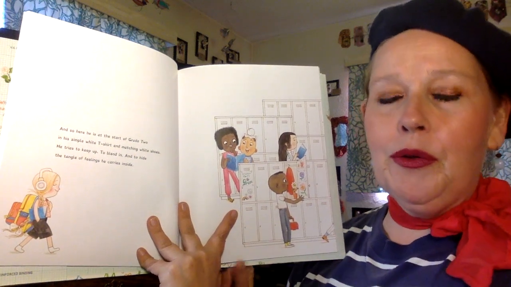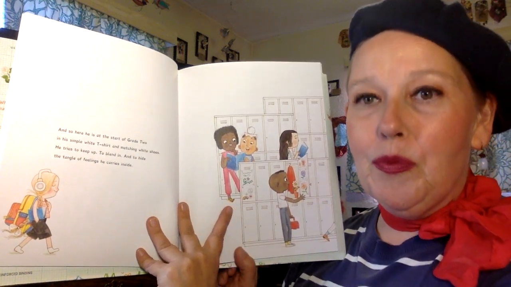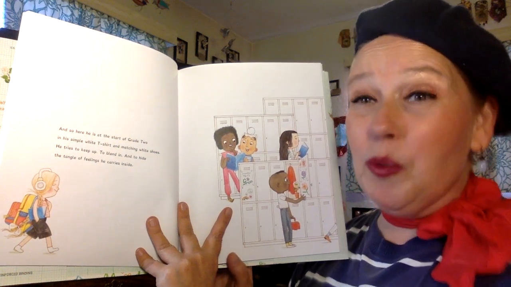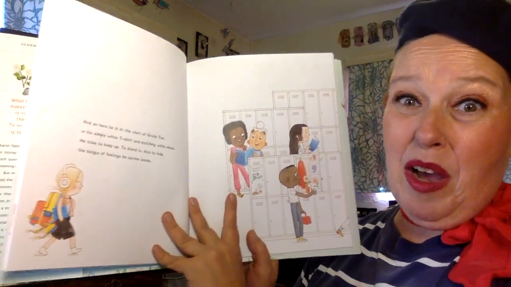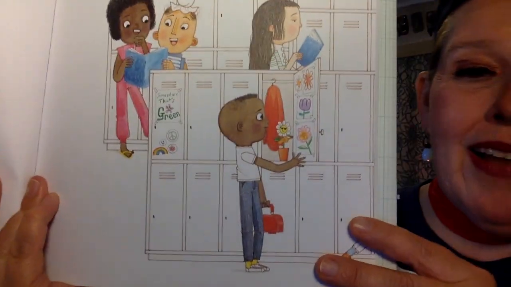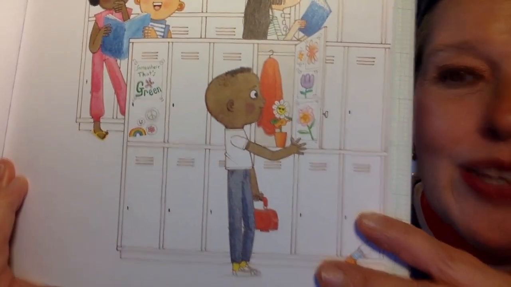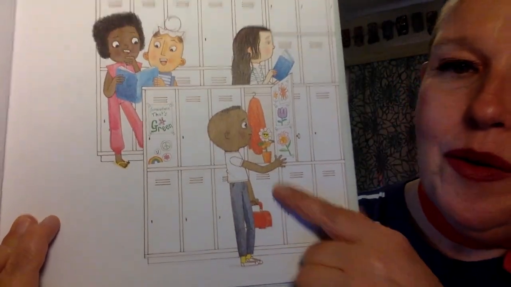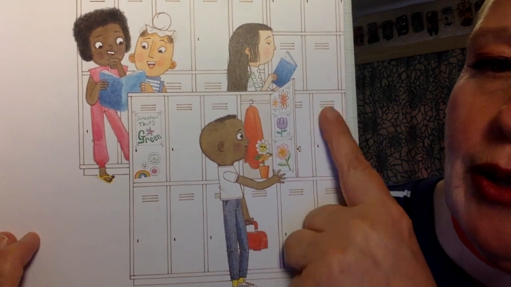Now, is there anybody who thought they should be able to do something and you pretended that you could, and you're worried that someone's going to find out that you might not be able to do it like the others can? Well, that's Aaron, and he doesn't want to stand out anymore. He just wants to blend in. But it looks like he still is enjoying drawing.